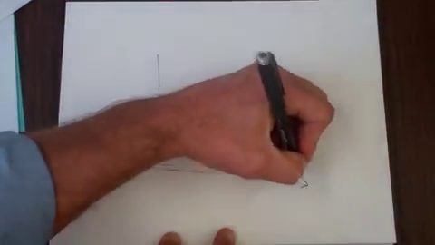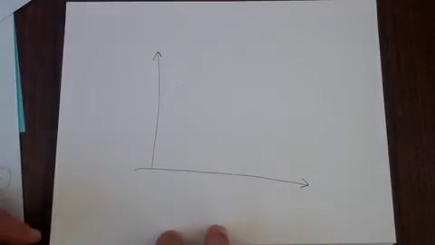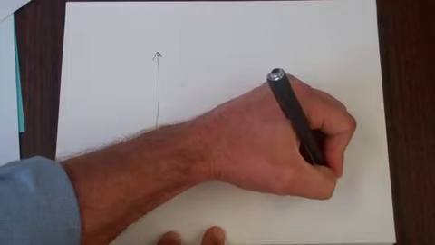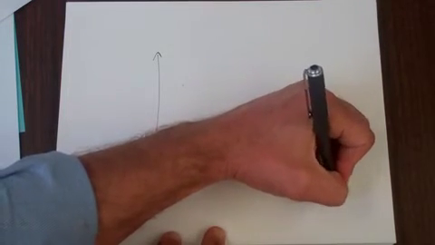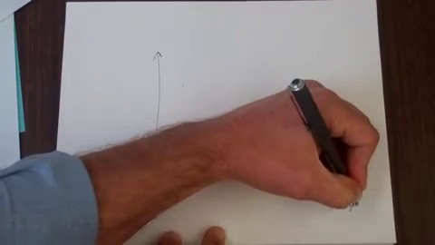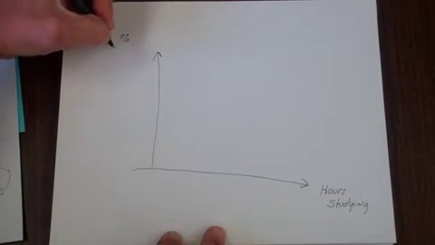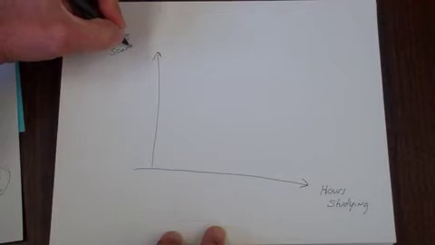A simple case: let's say that you looked at all of your classes and you looked at the tests. And let's say you took an entire high school career, and for every final you look at the hours you spent studying and your grade, your percentage score on the test.